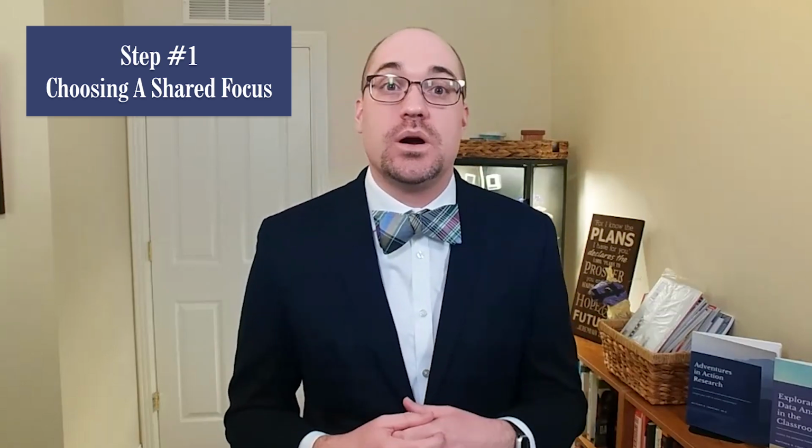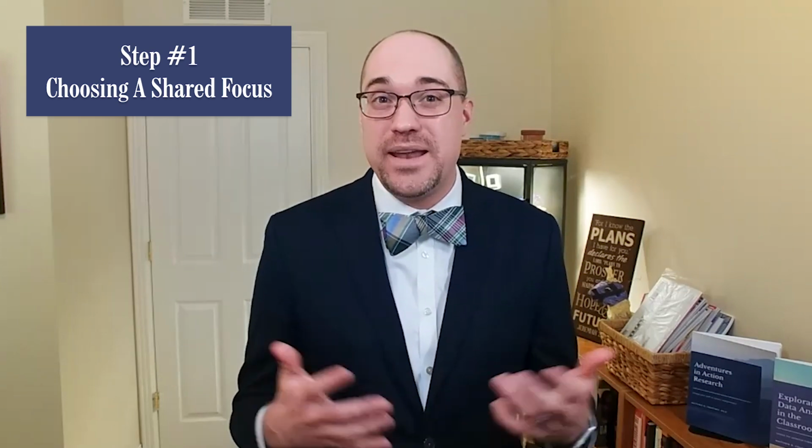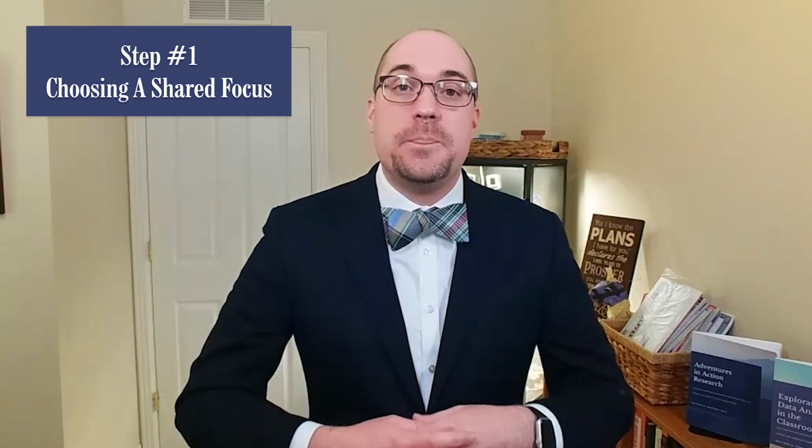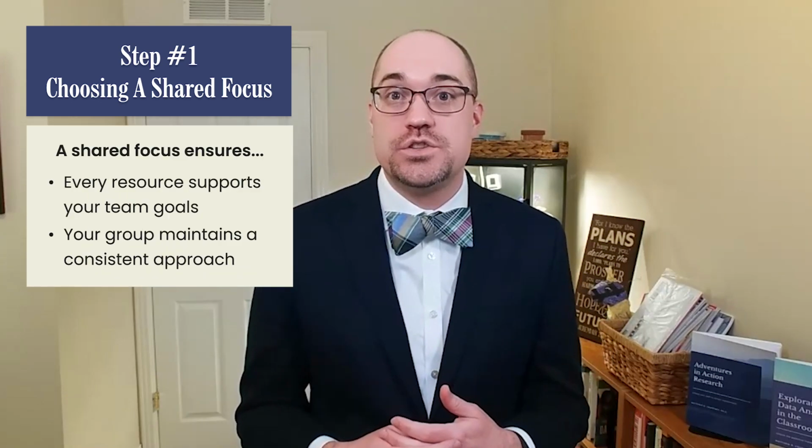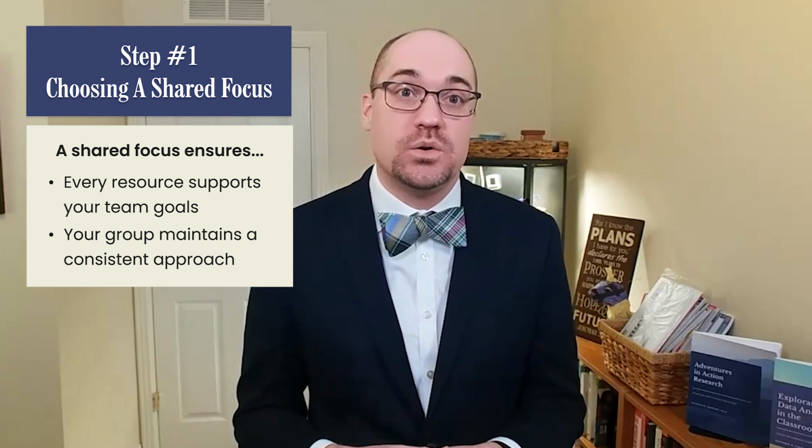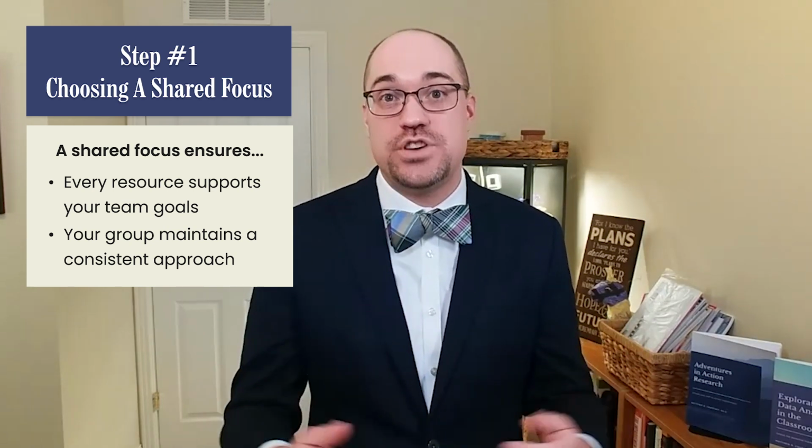First, make sure your PLC has a clear and shared focus. Having a specific area to concentrate on, whether it's improving reading comprehension or student engagement or implementing a new assessment practice, gives each meeting a clear direction. Start by having a discussion to identify what's most relevant to your students' needs right now. For example, if reading comprehension scores are low, make that your PLC's central focus. When everyone's on the same page about what you're working towards, it's easier to find relevant evidence and stay on track. This shared focus ensures that every resource you bring to the table directly supports the team's goals, creating consistency in how you tackle challenges.